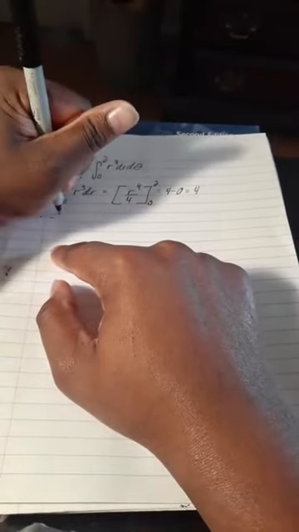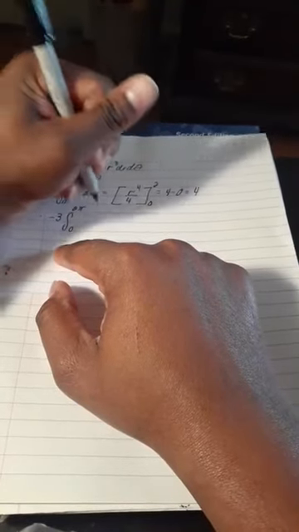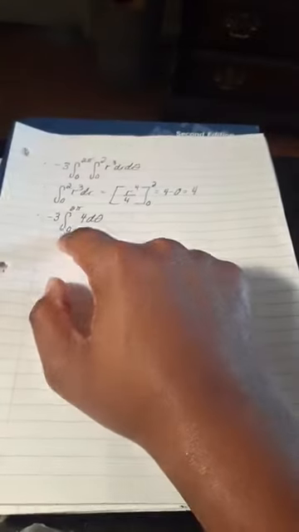So now I got -3 times the integral from 0 to 2 pi, and I'm integrating a constant with respect to theta. Okay, so this becomes -3 times, well, if I'm integrating this constant with respect to theta, this becomes 4 multiplied by theta, evaluated from 0 to 2 pi.